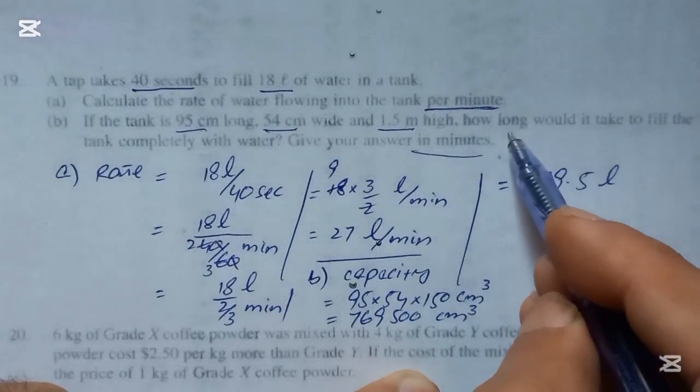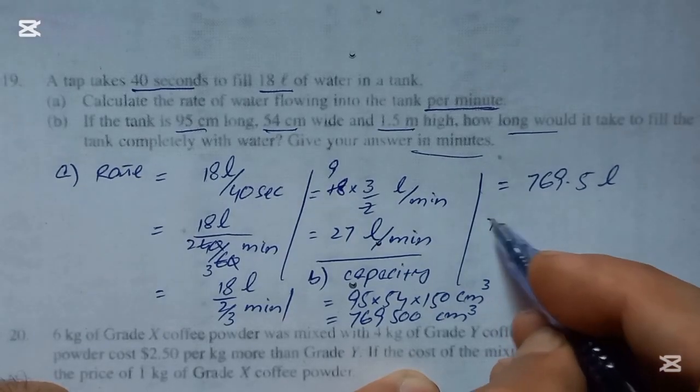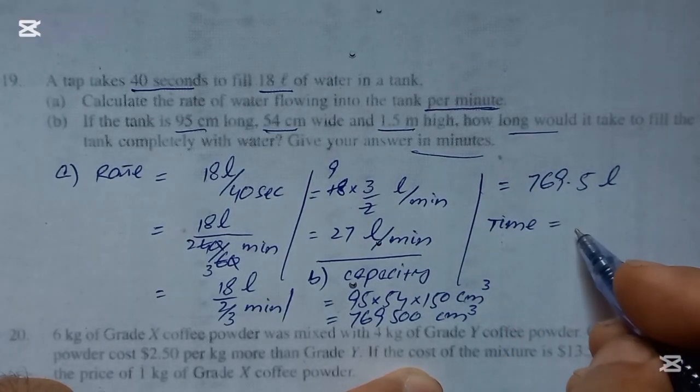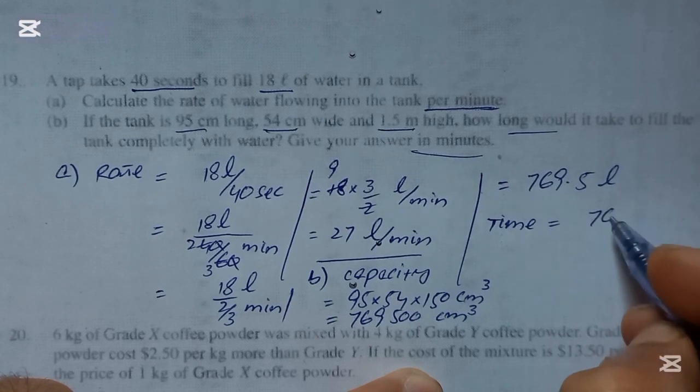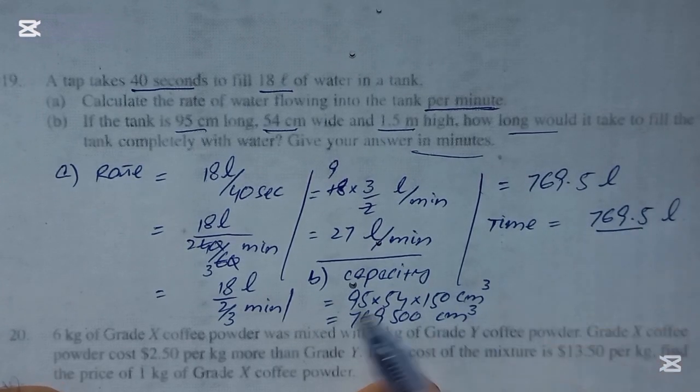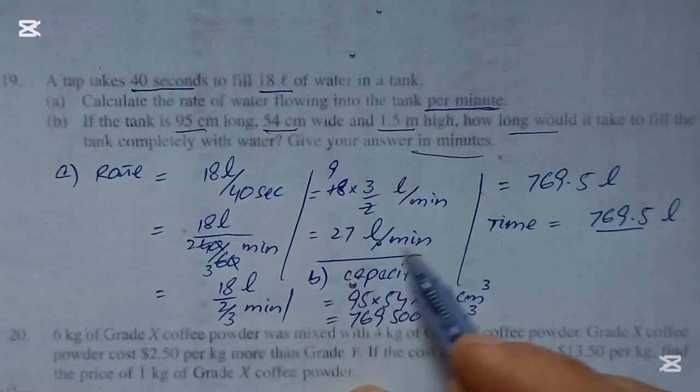So time required will be equal to 769.5 liters, and this is the rate at which the tank is filling, that is 27 liters per minute.